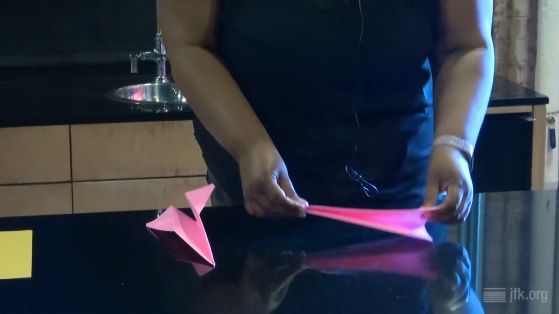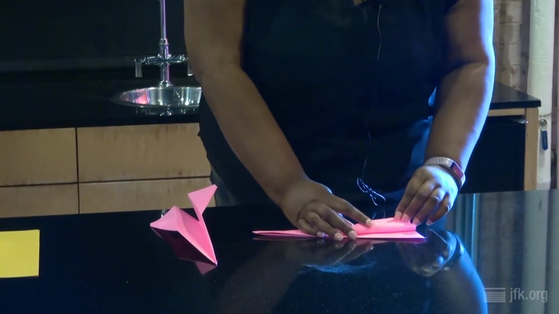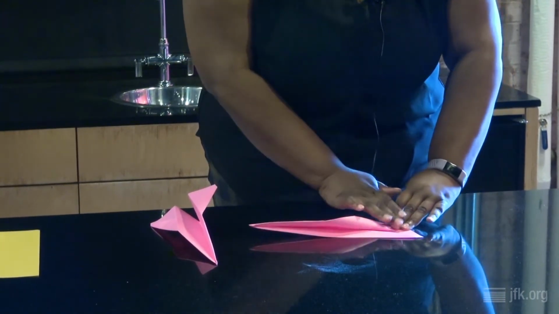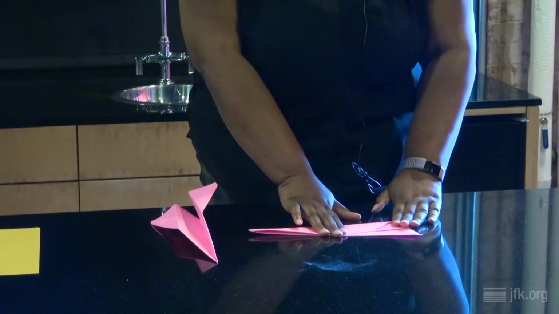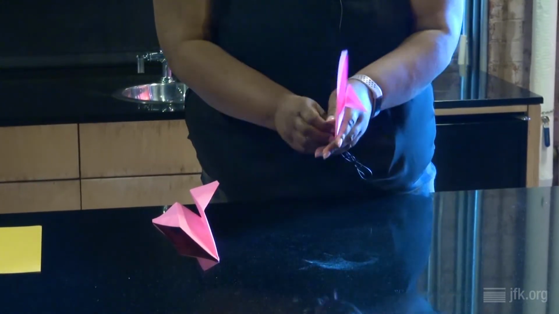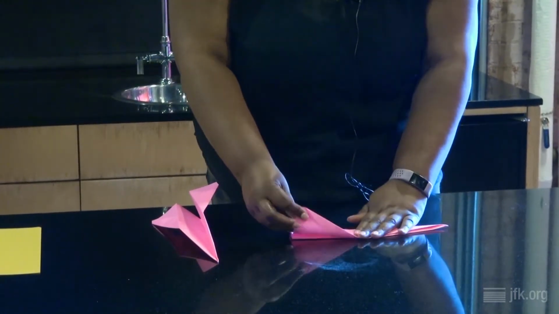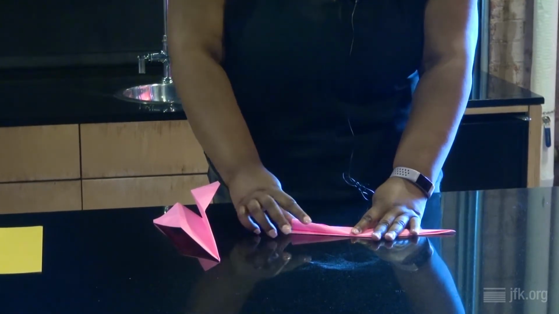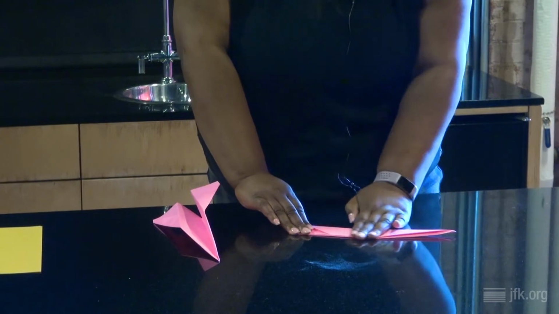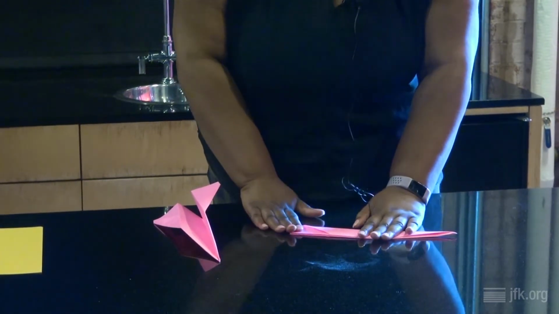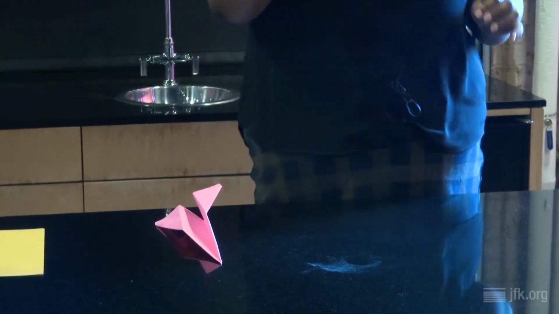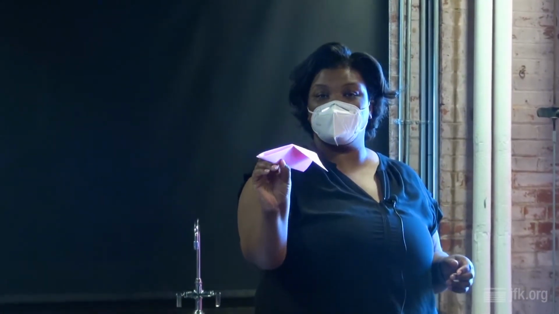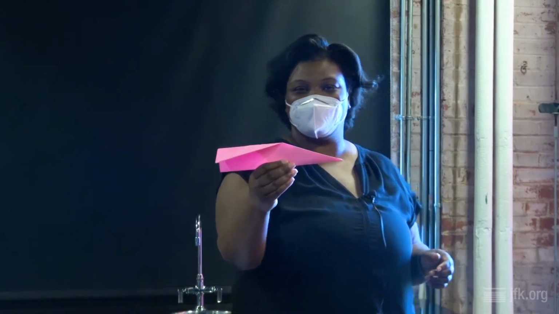Then you're gonna make your wing. You're going to fold this bottom to the edge, back, behind, and you're going to do the same thing with the left corner. Fold it back behind to the corner. And you have your standard go the distance paper plane.